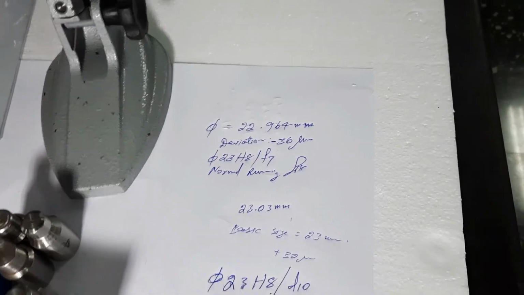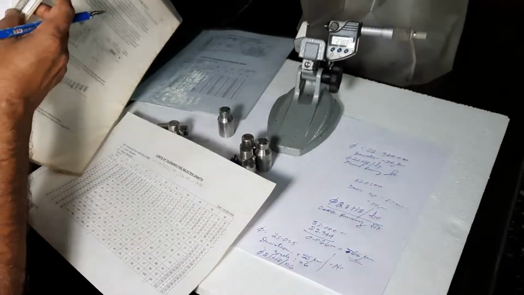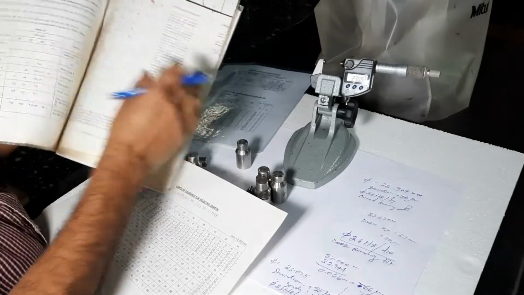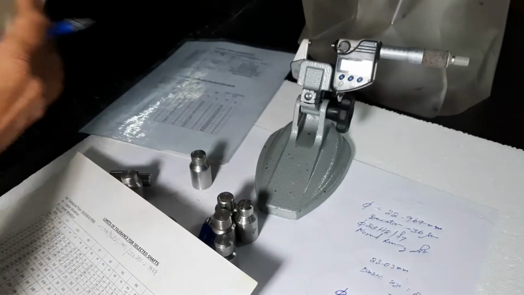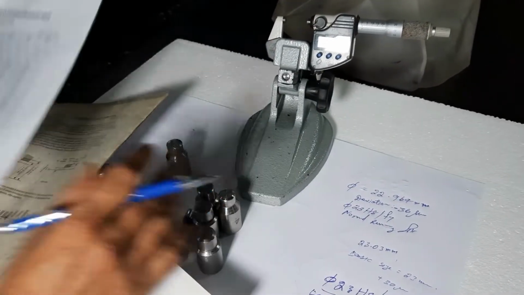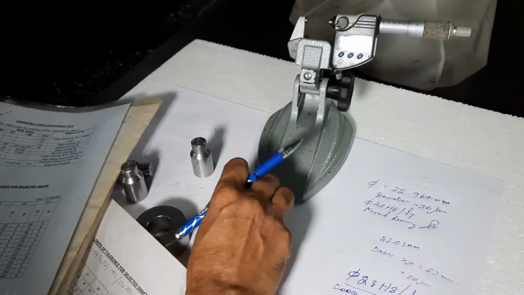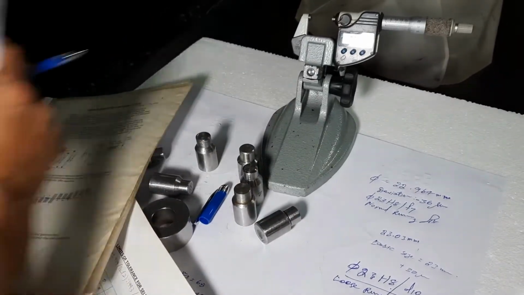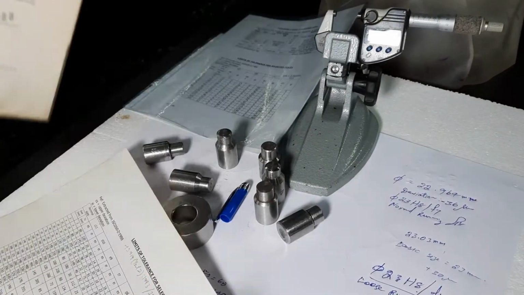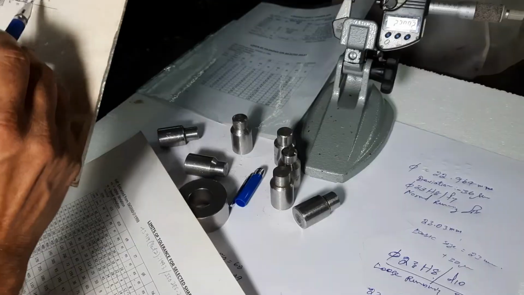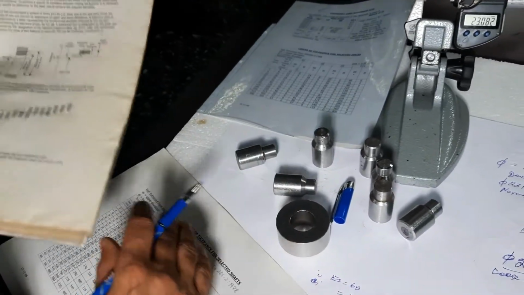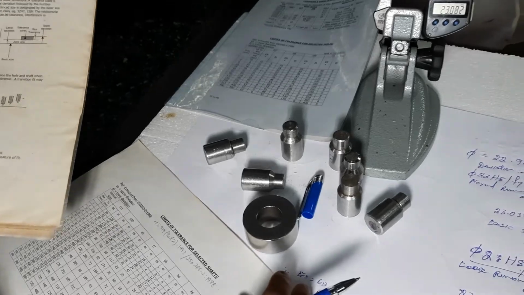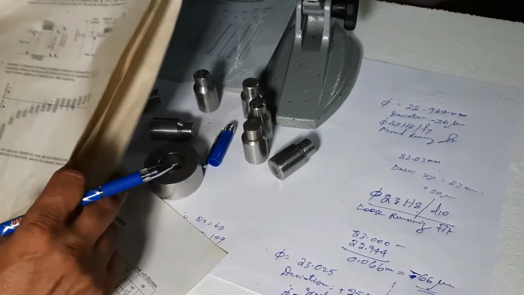So like that we can find out different types of fit. For this one only clearance fit and transition fit shafts are available. For interference fit, it comes in grades like that, which are not available now. So you can check these: clearance fit, transition fit, and interference fit.